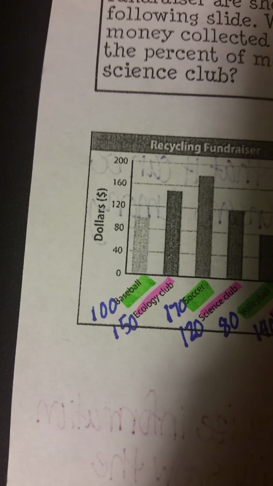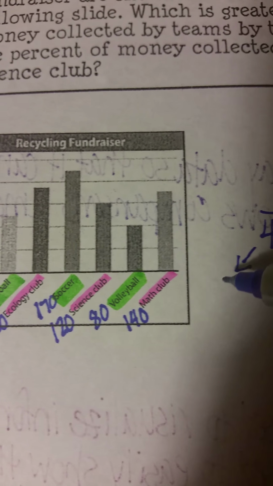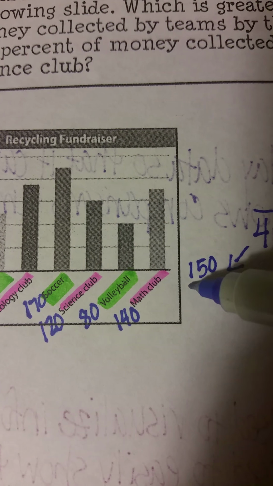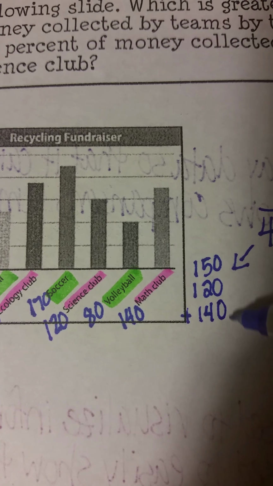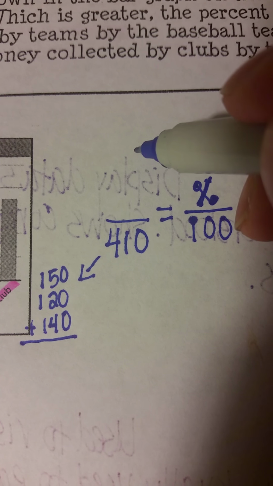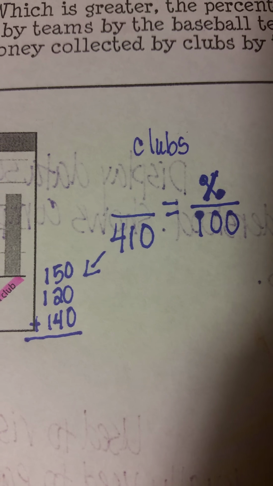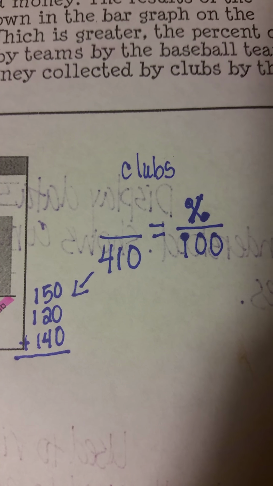Let me go ahead and do this right here to show you how I got that 410. I added the 150 plus the 120 plus the 140. So that's how I got the 410, and this has to do with the clubs. Now I'm particularly talking about the science. I want to know what percent.